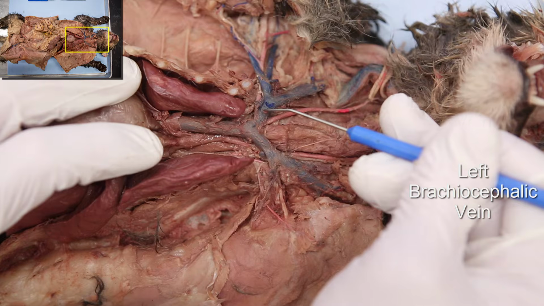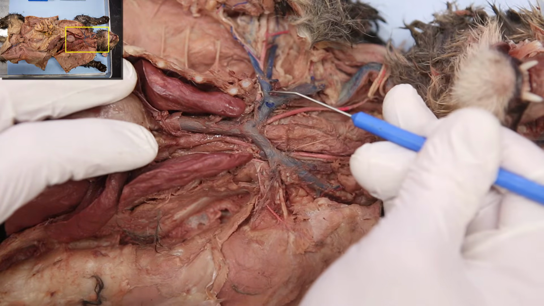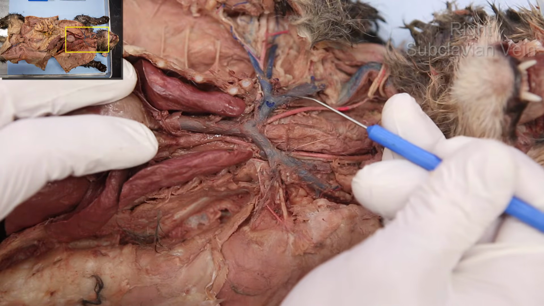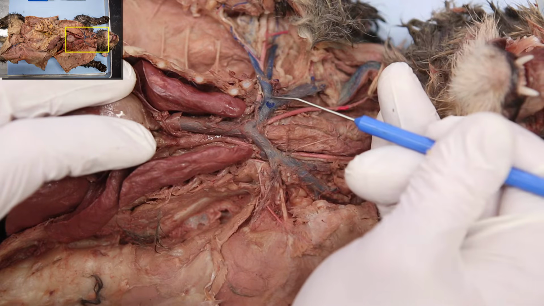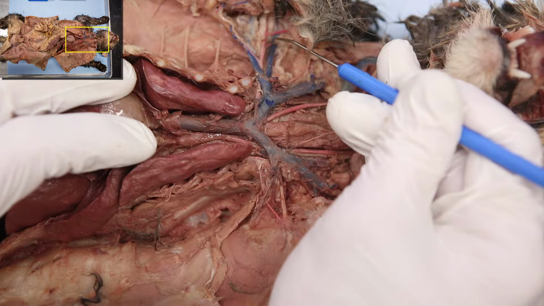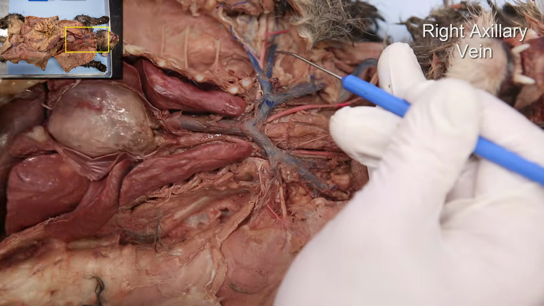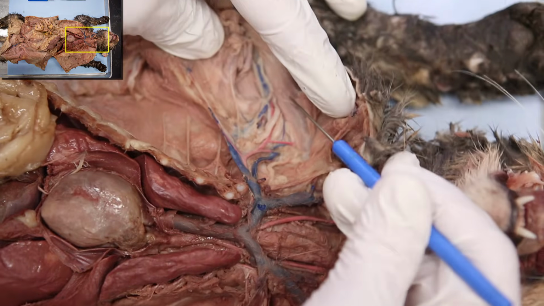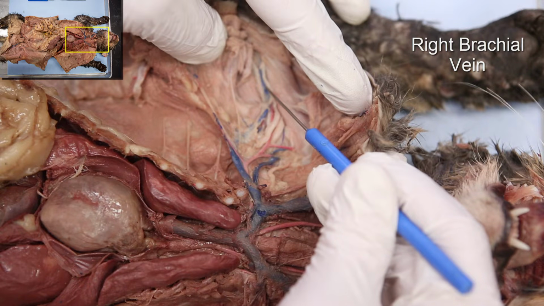Off of this right brachiocephalic vein, we can see the right subclavian coming over here and the right external jugular. Coming from the right subclavian vein here, we go out into the arm to the right axillary vein. Follow that down into the arm, and we can follow it into the right brachial vein.